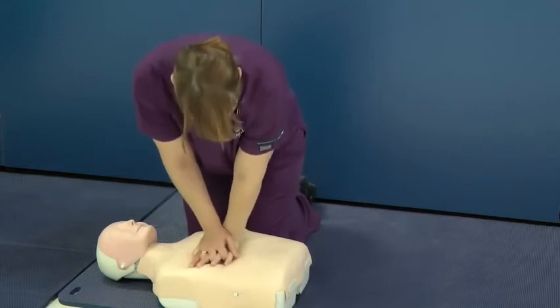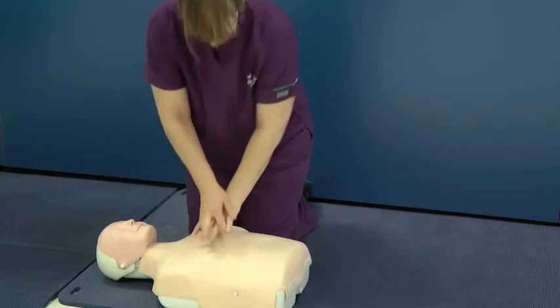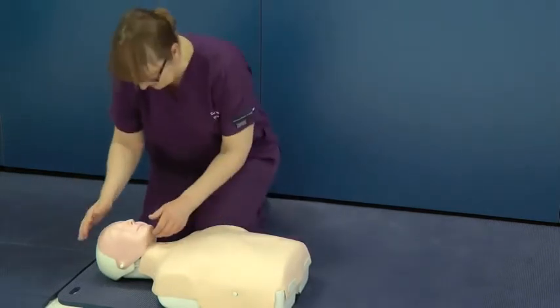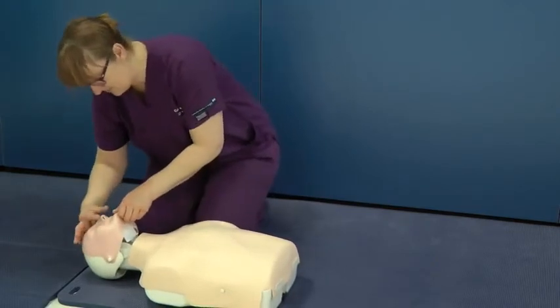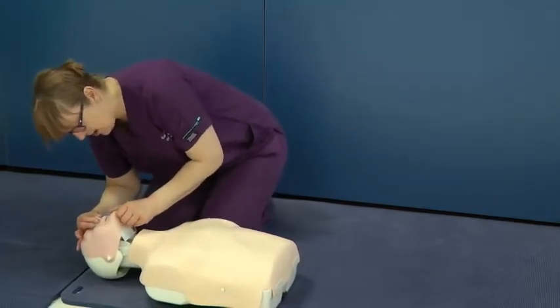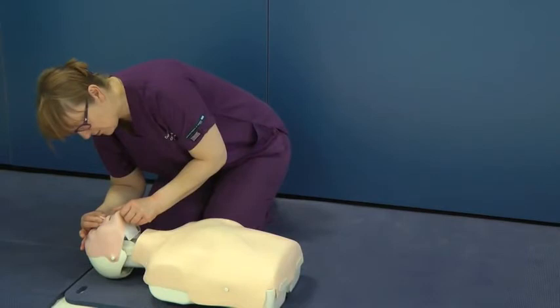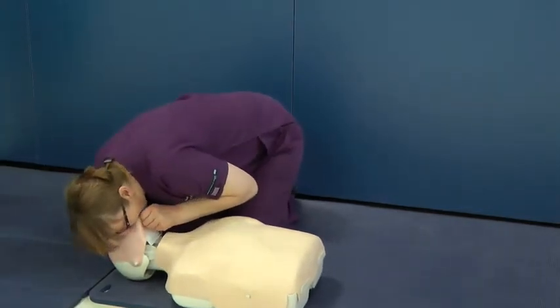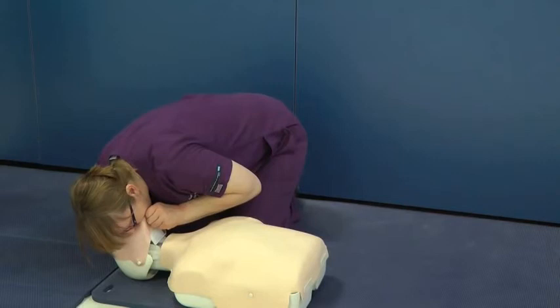To perform rescue breaths, you should keep the airway open by tilting the head and lifting the chin. Use the index finger and thumb of one hand to pinch the soft part of the casualty's nose, and then use your other hand to support and allow the chin to fall open. Take a normal breath in. Place your lips around the casualty's lips to form a seal.